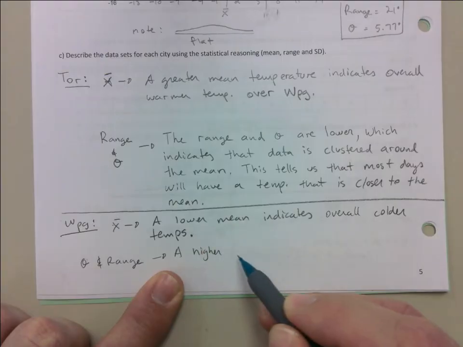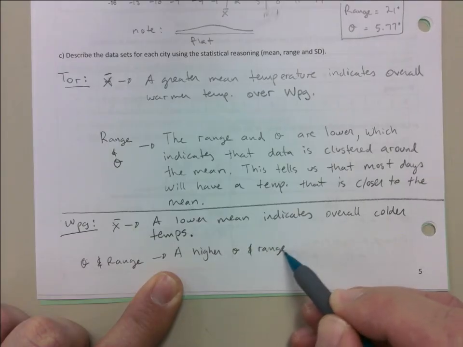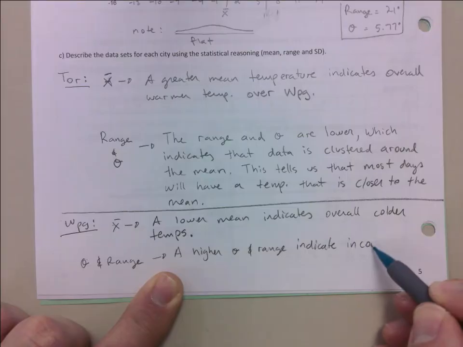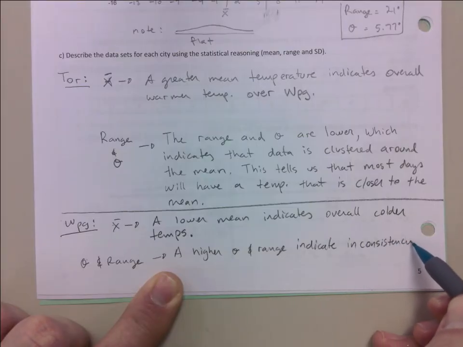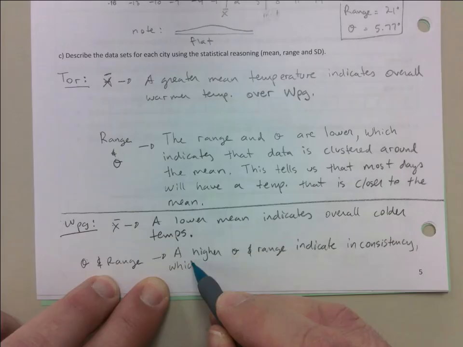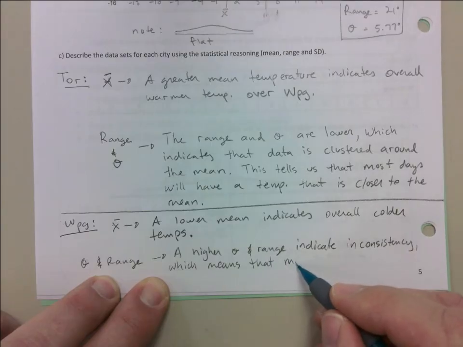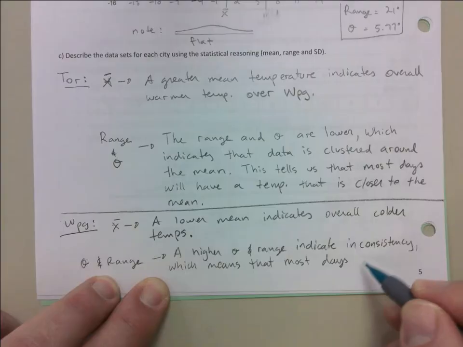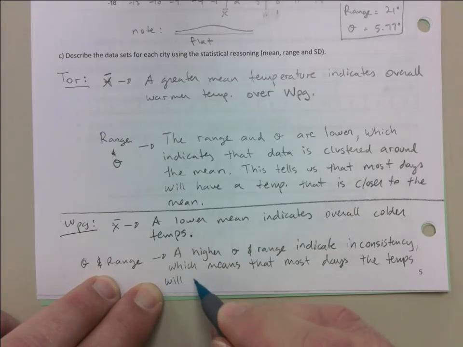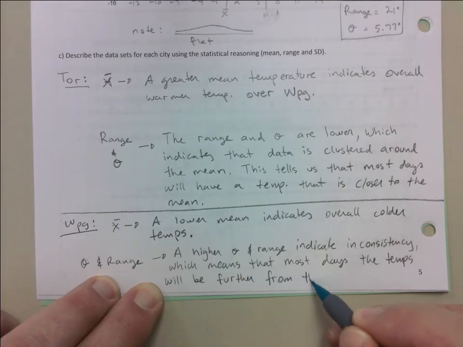A higher standard deviation and range indicate inconsistency, which means that most days the temperatures will be further from the average.